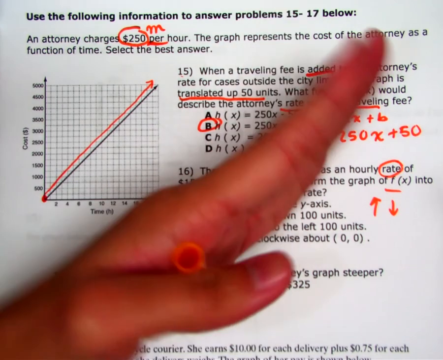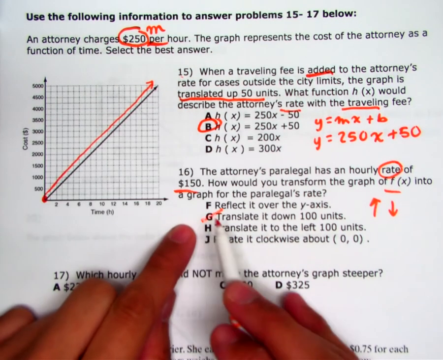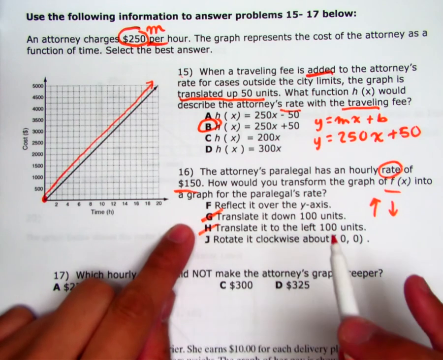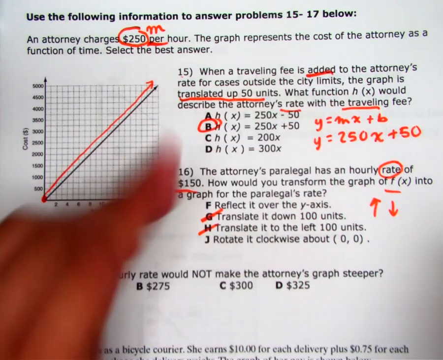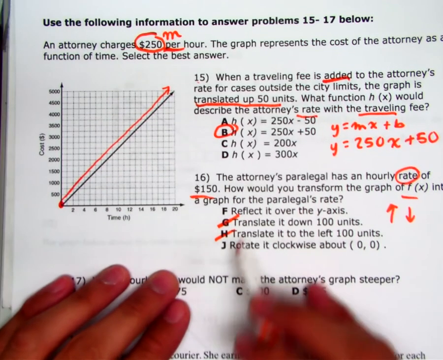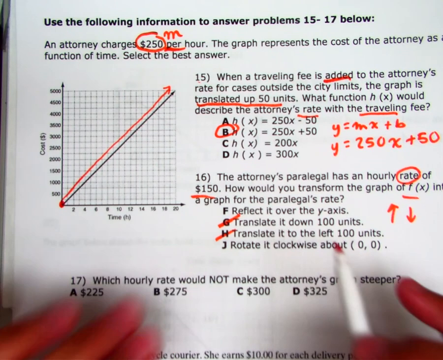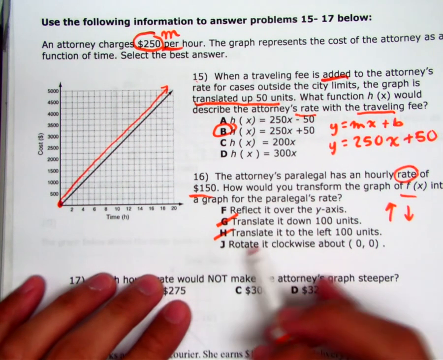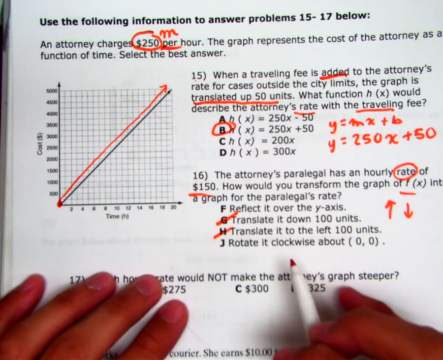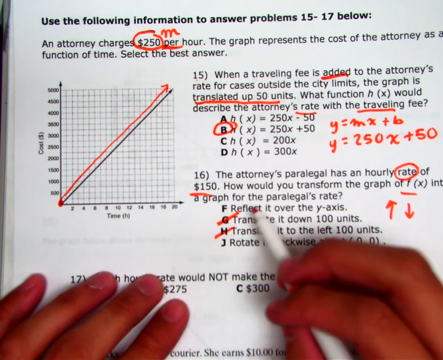So we can automatically eliminate G and H because it doesn't do any translations. It's changing the steepness. And let's look at the other options left. And hey, we've already reduced it to 50% of our choices left. So this is good. In multiple choice, use the process of elimination to increase your chances of selecting the correct answer. Right, F says reflect it over the y-axis.